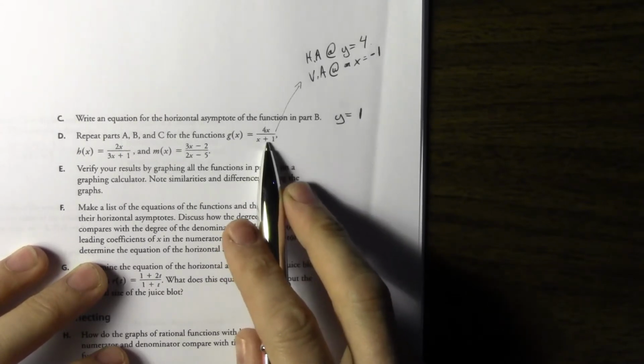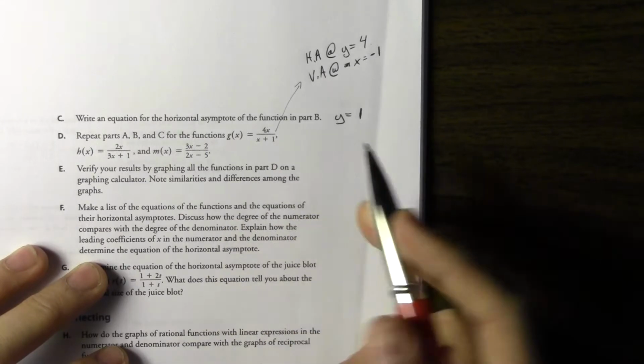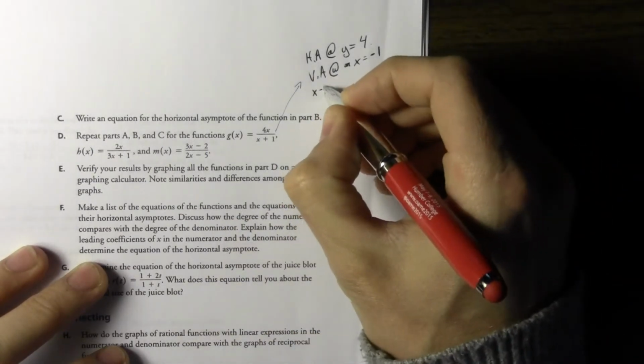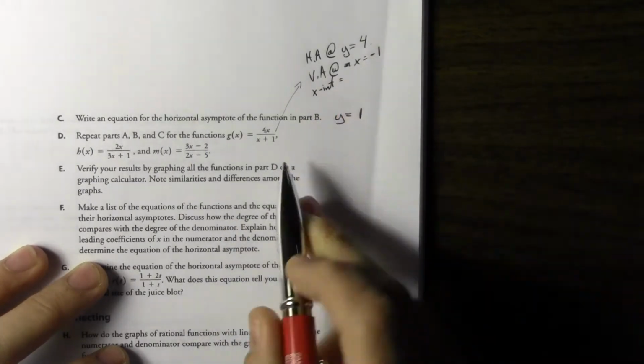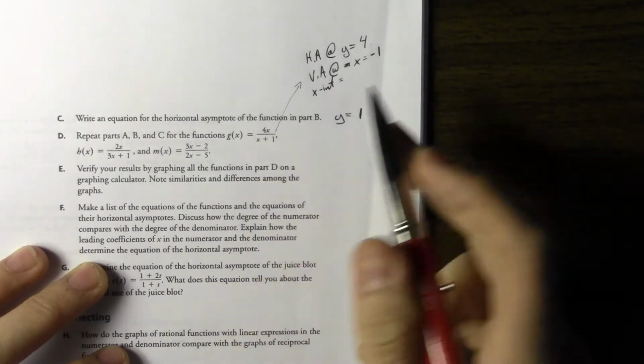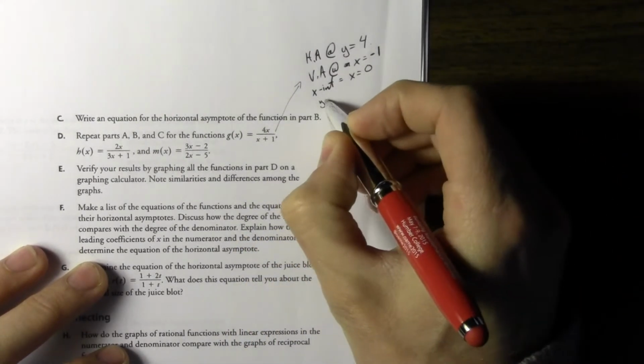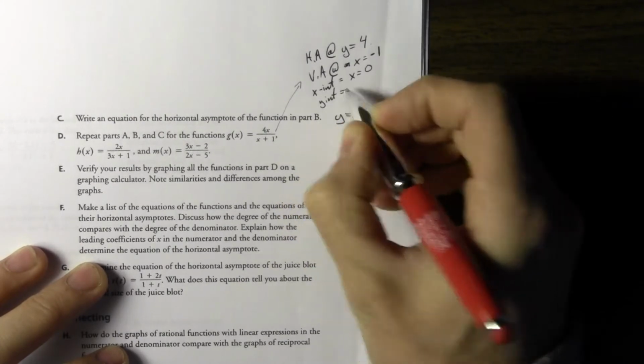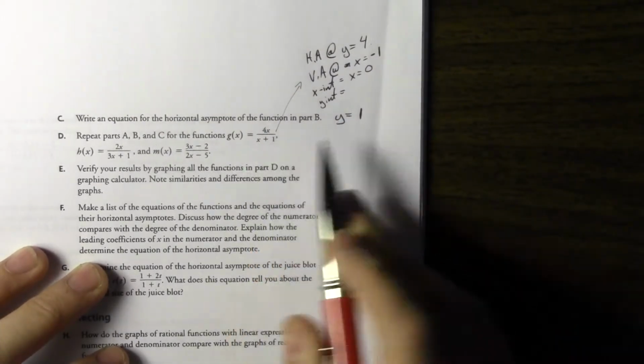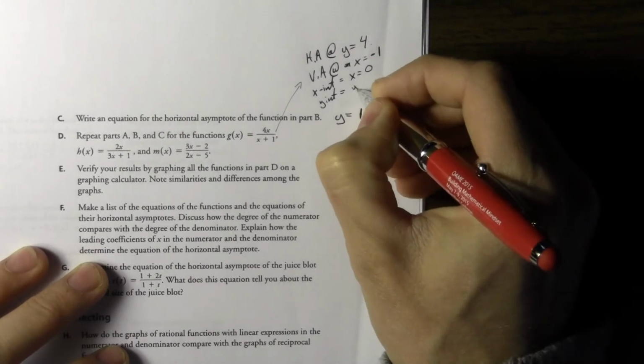And we can figure out our x and y intercepts pretty easily, right? So our x-intercept, we set y equal to 0, and we get x is equal to 0. So our x-intercept, x is equal to 0. Y-intercept, we set x equal to 0, and we have y is equal to 0.